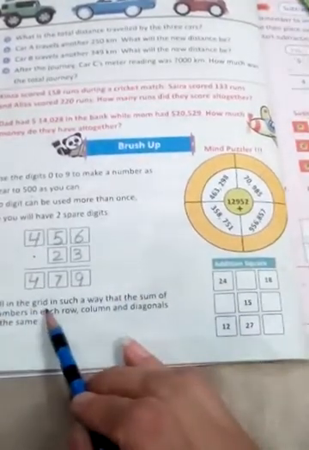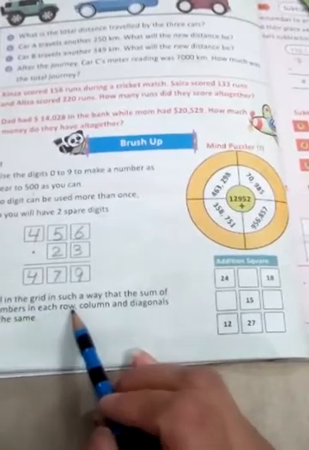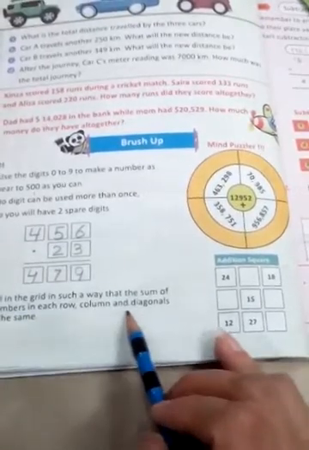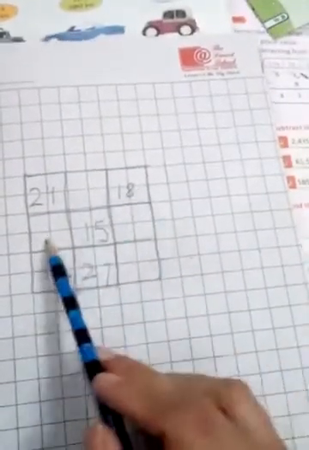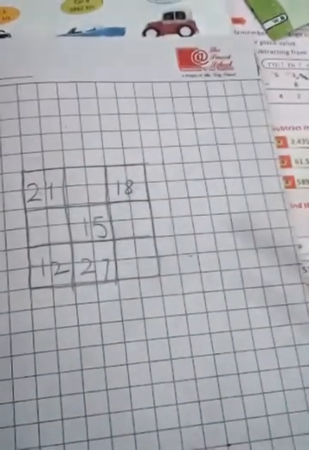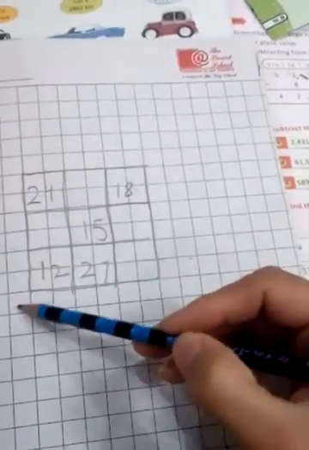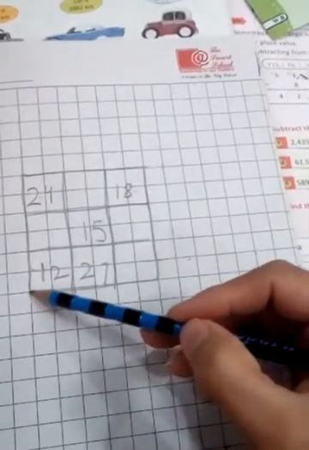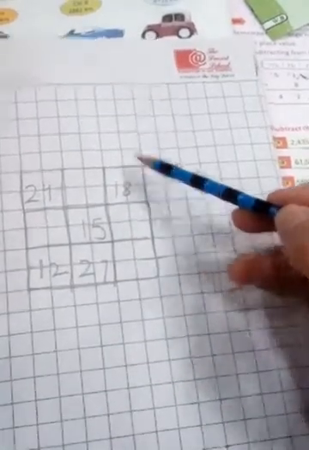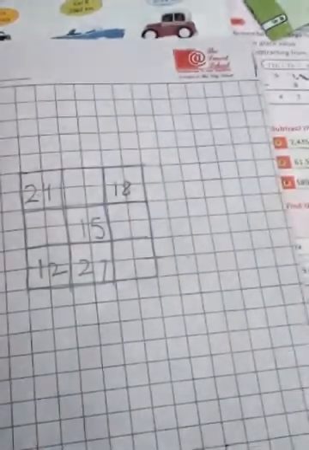Fill in the grid in such a way that the sum of numbers in each row, column and diagonals is the same. It means that when we add the rows and when we add the columns, the answer will be the same, and diagonally as well. Diagonally means from one corner to the opposite corner, and from the other corner to the opposite corner. When we add them, our answer remains the same.